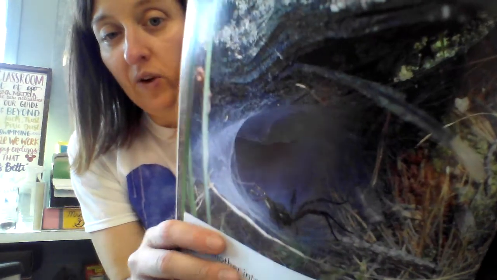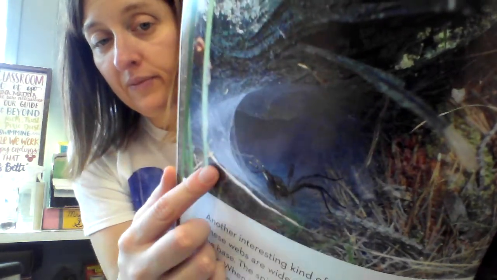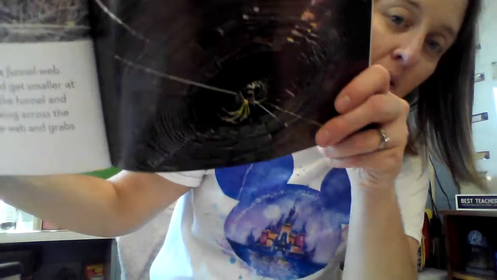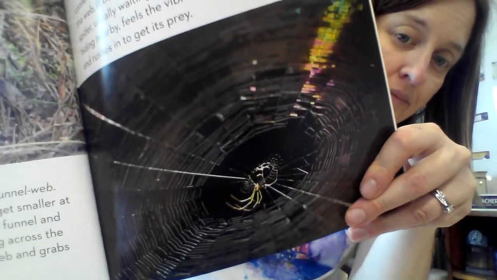So you can see the funnel web right there. And then here you can see the orb web. Look at how intricate and how delicate that is.